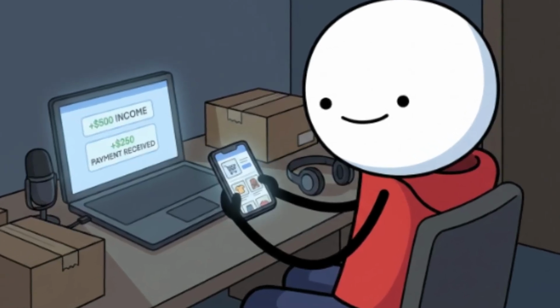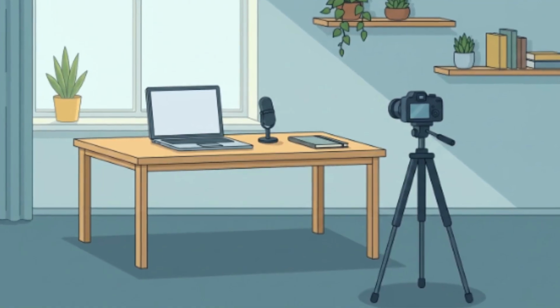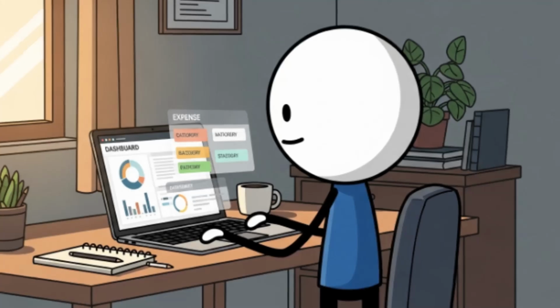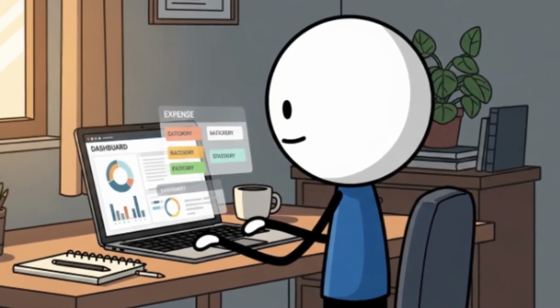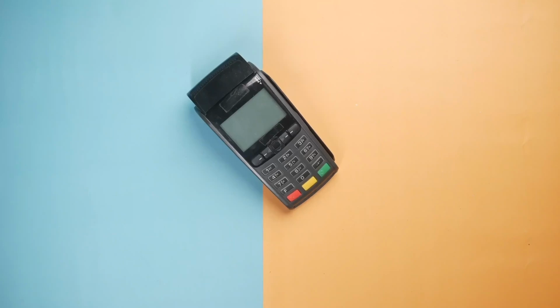Now here's where it gets interesting. Spending behavior also plays a role. If you constantly drain your account to zero, the system may assume higher risk. But if you maintain a small balance and show controlled spending, your profile looks healthier.